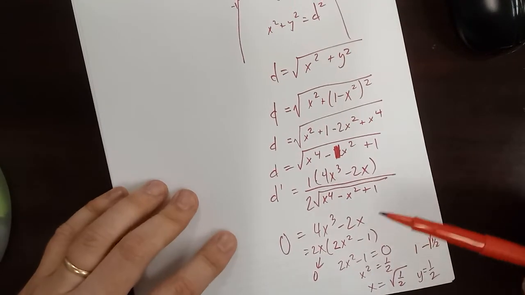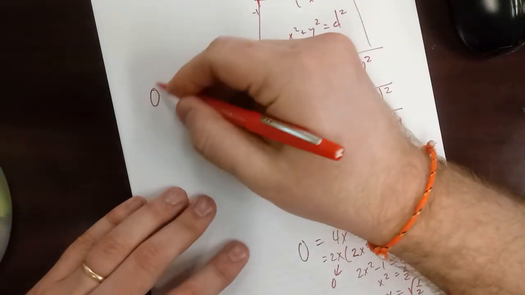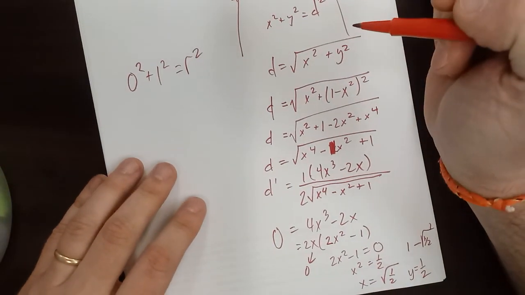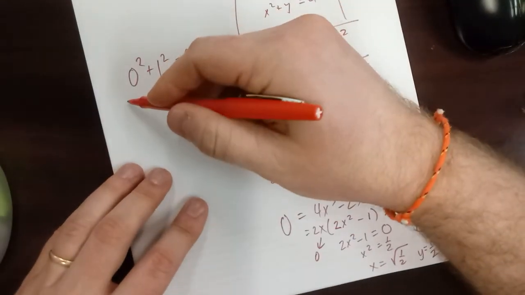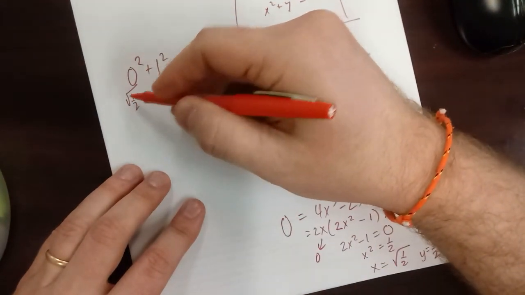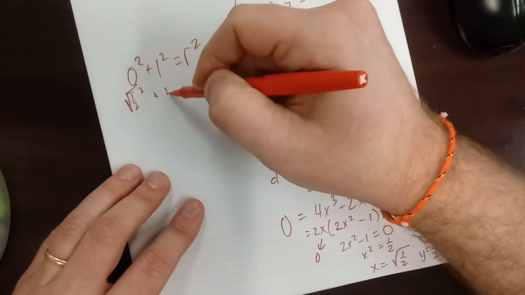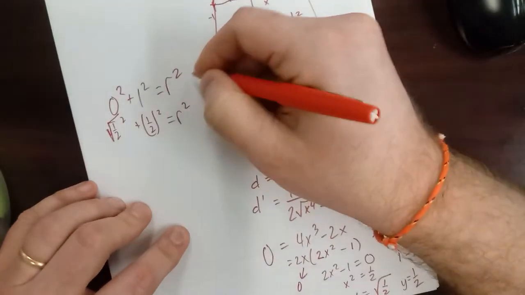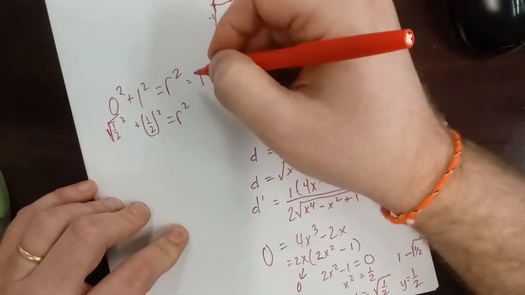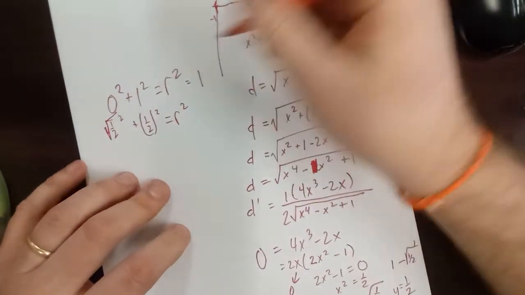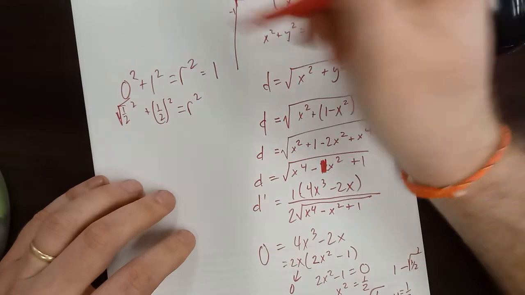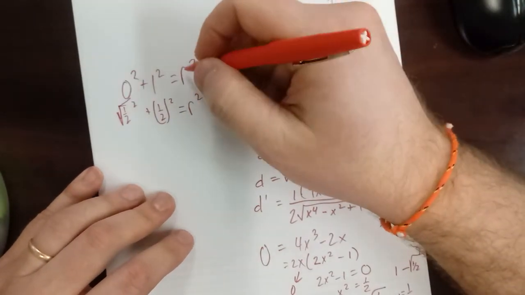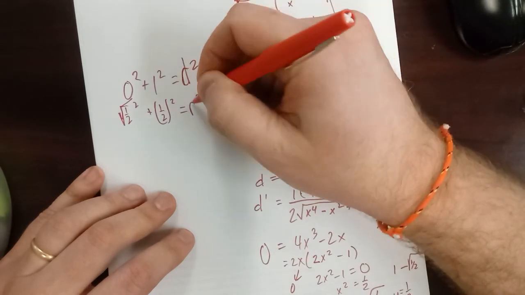So what's going to be more? 0 squared plus 1 squared is equal to the distance squared, or the square root of 1/2 squared plus 1/2 squared. That's our distance squared. Which one of those is going to be more? Well, this one is equal to 1, and the square root of that is equal to 1. So the distance here actually is equal to 1. Oh, I'm writing r. Sorry, I'm used to doing unit circle stuff. This was our distance.